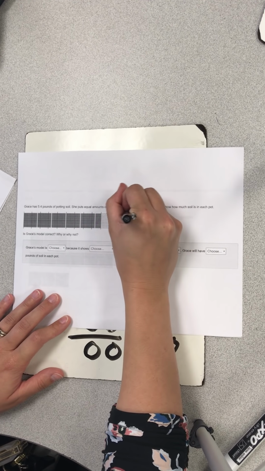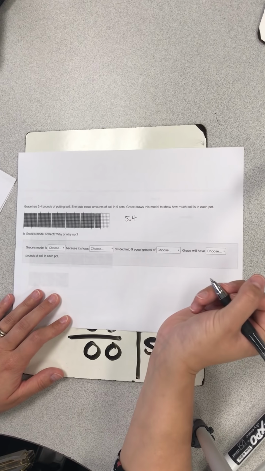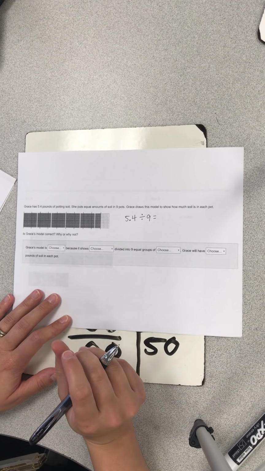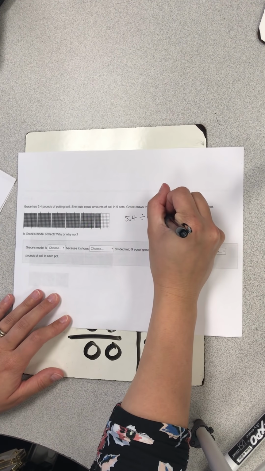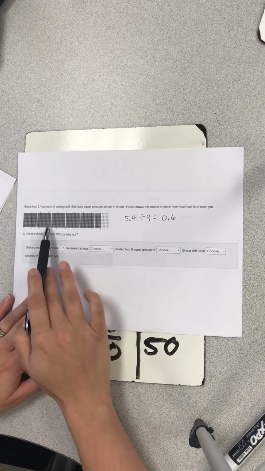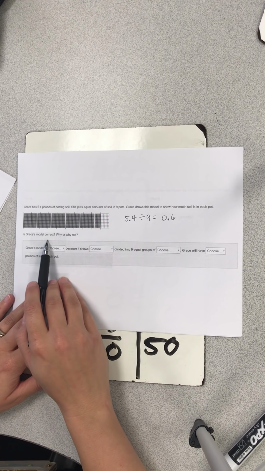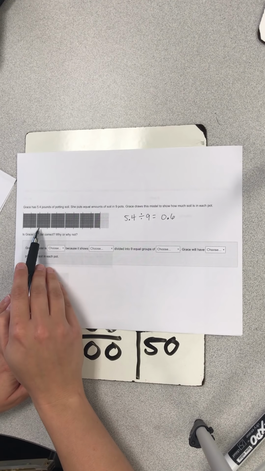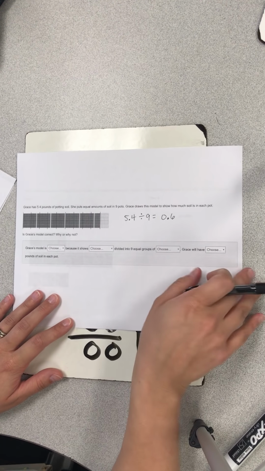So what they're representing in this model is 5 4/10 pounds divided into 9 pots. You should end up with 6/10 pounds in each one of those pots. So would Grace's model be correct here? Yes, because in between each one of these groups, we have 6/10 being represented.